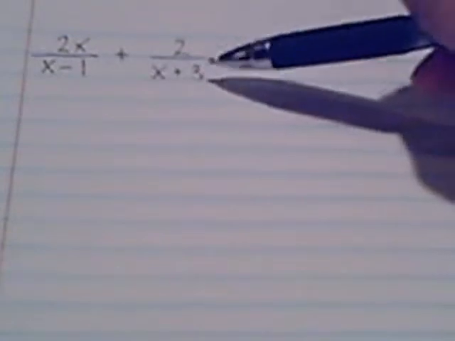Here's our next example. We're going to talk about our main steps through a problem where we need to solve a rational equation. First, we find the common denominator. What is the LCD? In order to find the common denominator, we need to make sure that each of our denominators is factored, and it looks like they are. The x minus 1 we cannot factor further. The x plus 3 we cannot factor further.